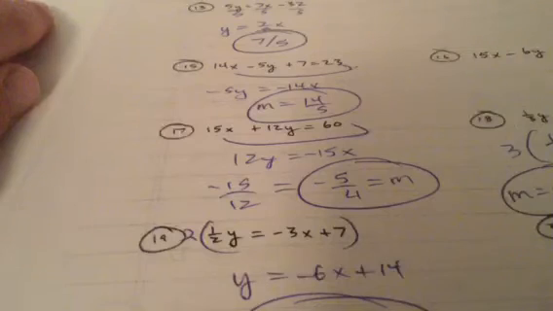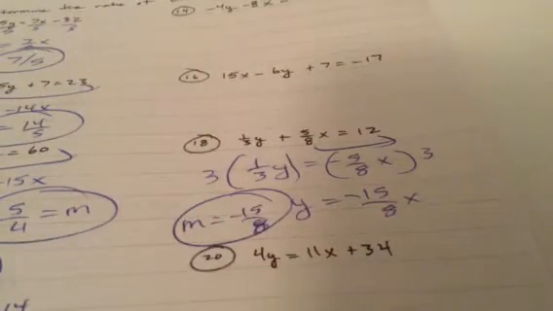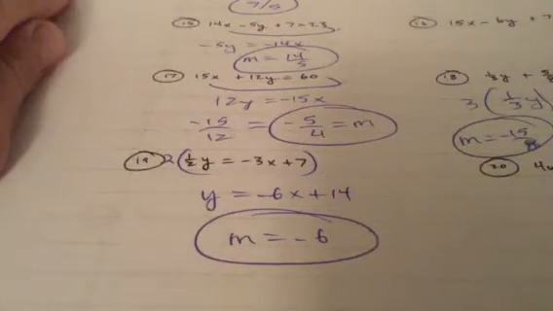Next one, move the 15x over, divide, -15 divided by 12, that's -5/4. In the next one, move the 5/8 x over, then you're going to multiply both sides by 3. -5 times 3 is -15/8, so the slope is just -15/8. Then on 19, simply double it. That is the actual equation there, so your slope is -6. All right, that was page 15.